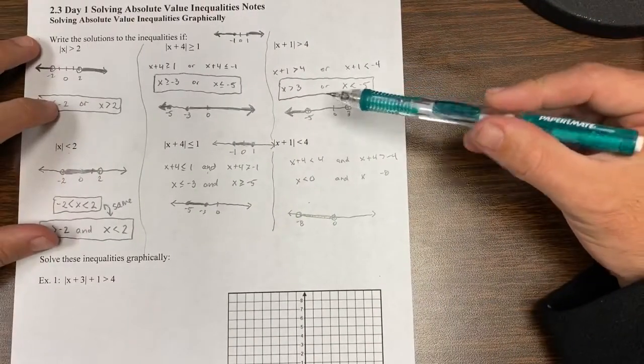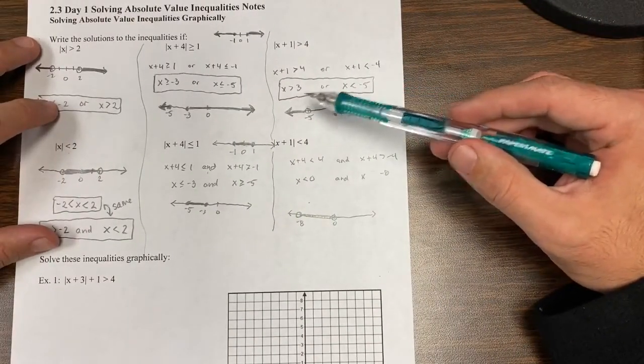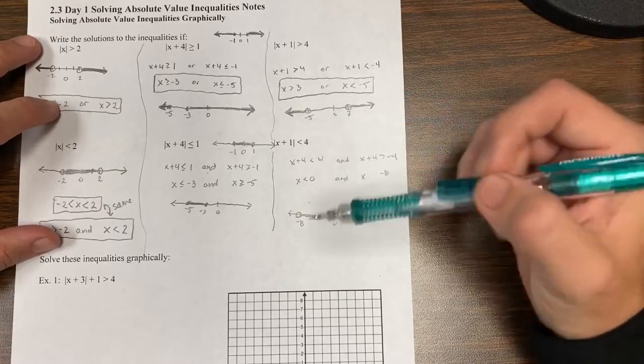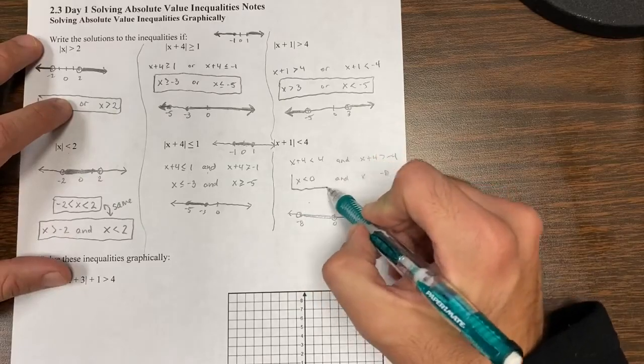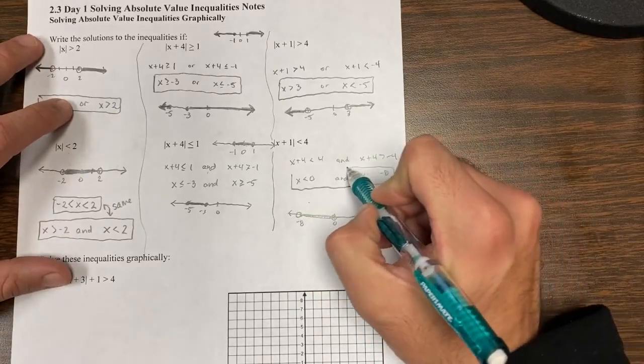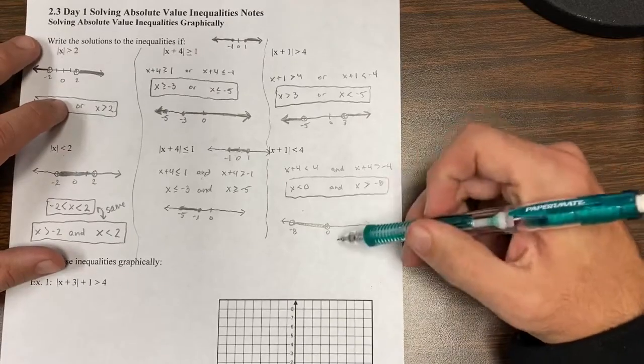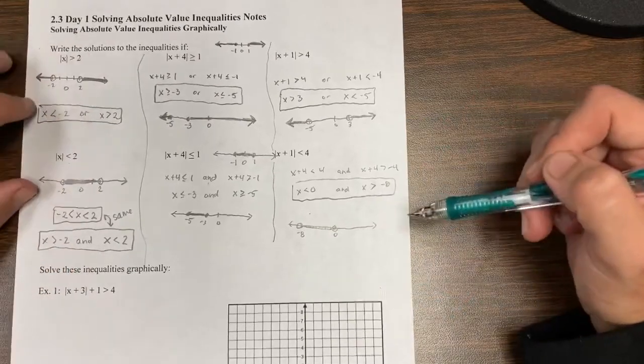All right, so the solutions you should have got are x is greater than 3 or x is less than negative 5. And for the next one, you should have got x is less than 0 and x is greater than negative 8. And here's what the graphs look like to represent those solutions.